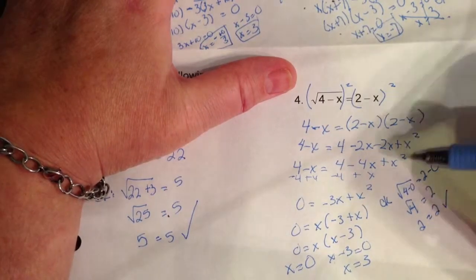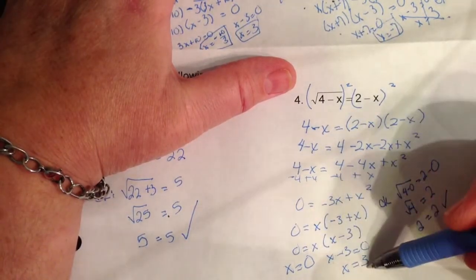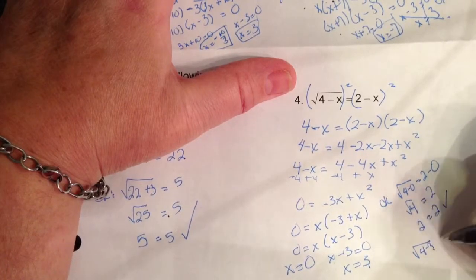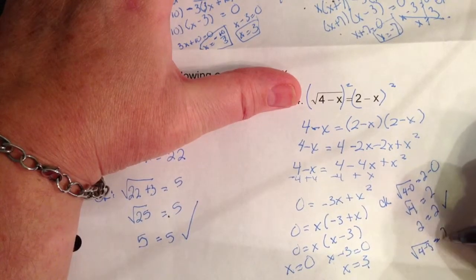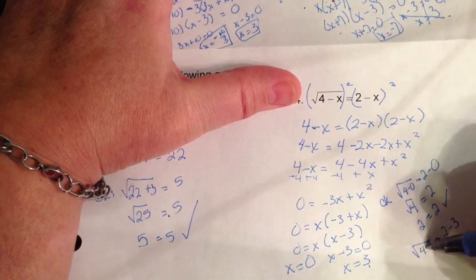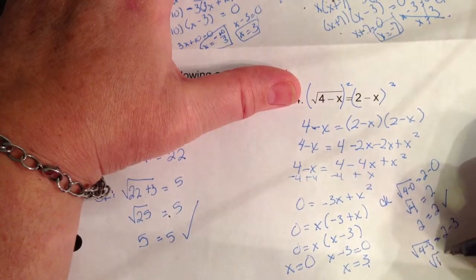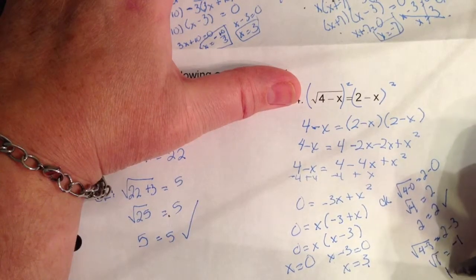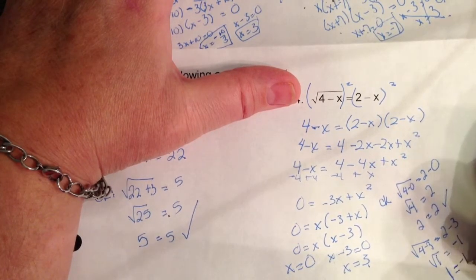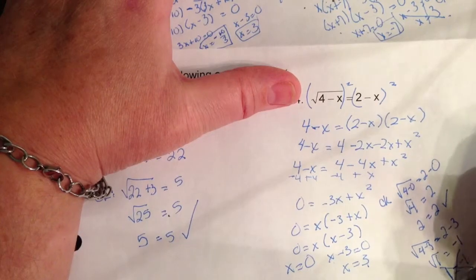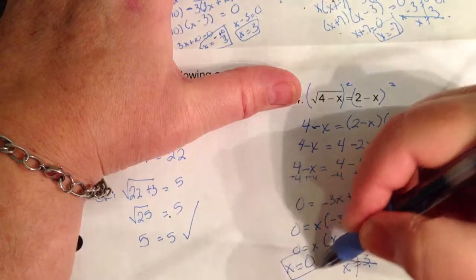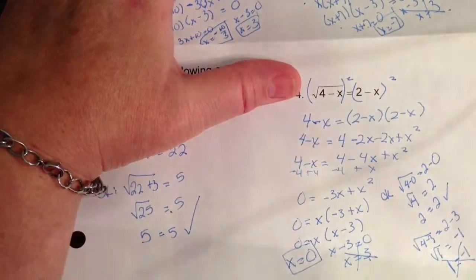Okay, now instead of 0, we're going to put in 3, so we have the square root of 4 minus 3 equals 2 minus 3. 4 minus 3 is 1, so the square root of 1 equals negative 1, which means the square root of 1 is 1. 1 equals negative 1. That is not true, so that is an extraneous solution. x equals 0 is the only one that worked.